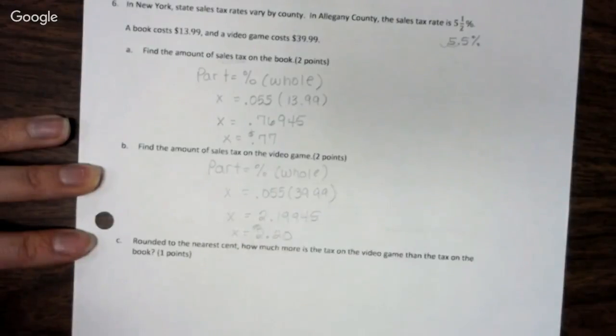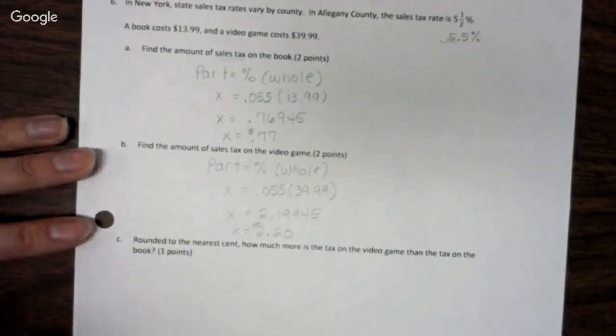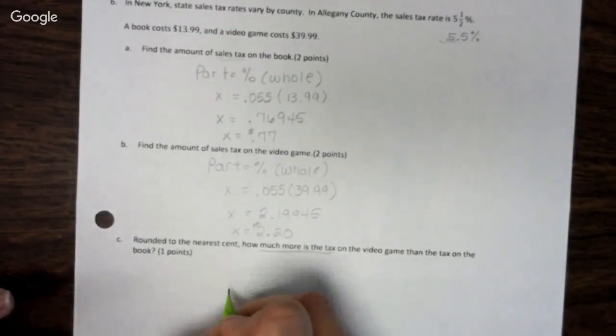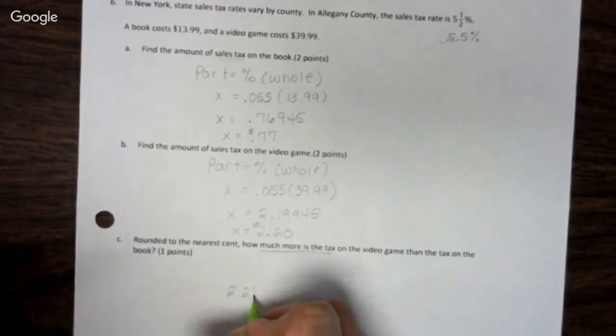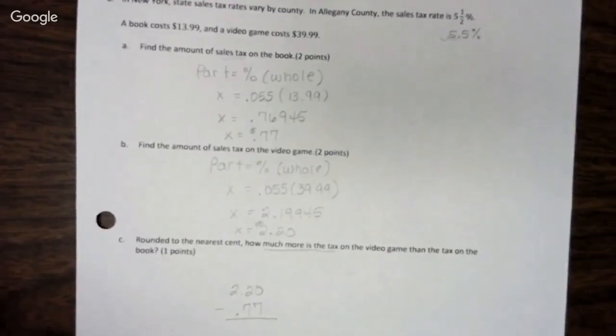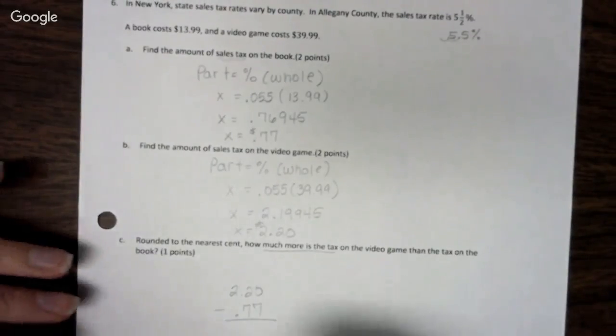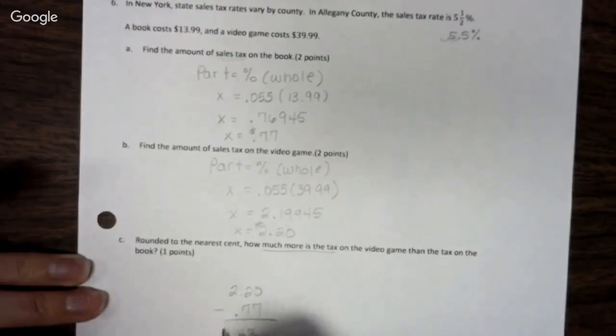$2.20. So rounded to the nearest cent, how much more is the tax on the video game than on the tax on the book? So we're going to subtract $2.20 minus the 77 cents. Make sure you show that. Even though you're going to enter it into the calculator, you still want to show that, which is $1.43.